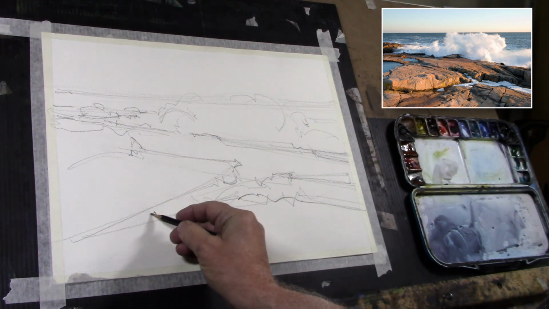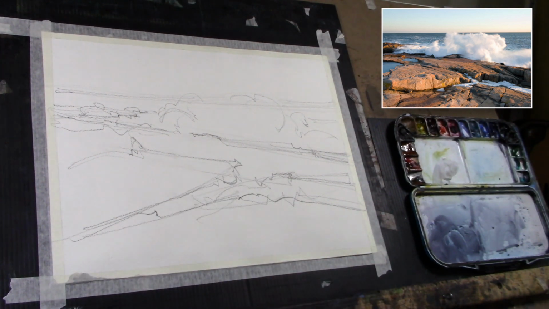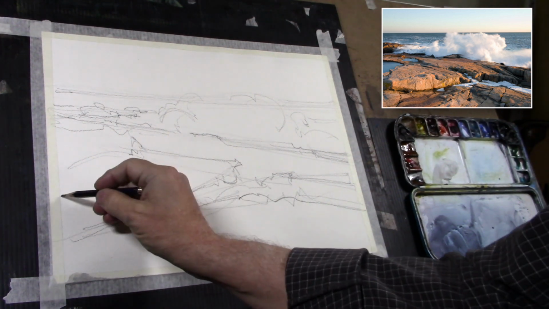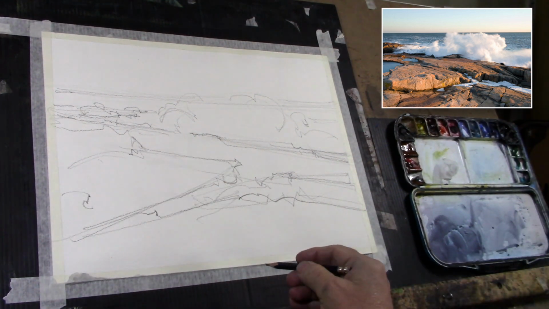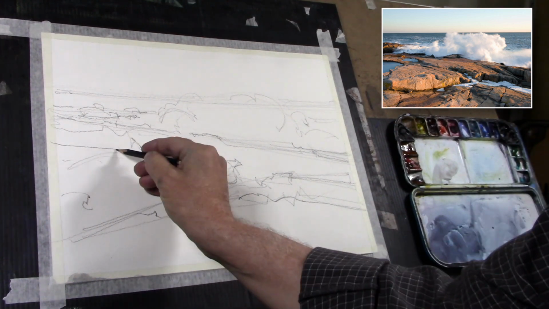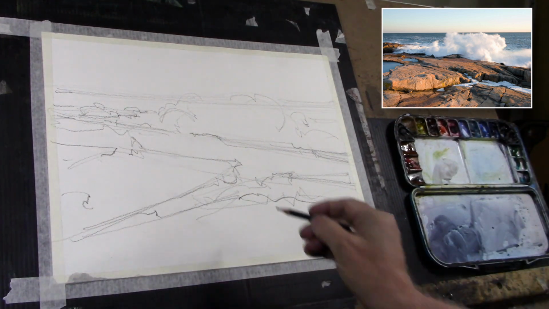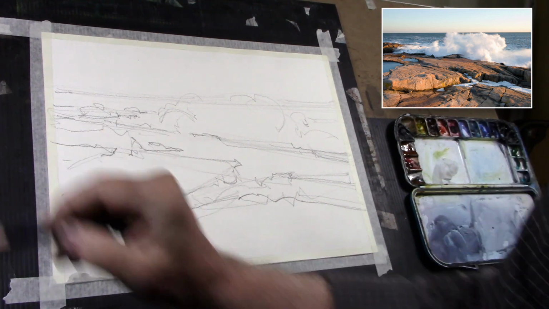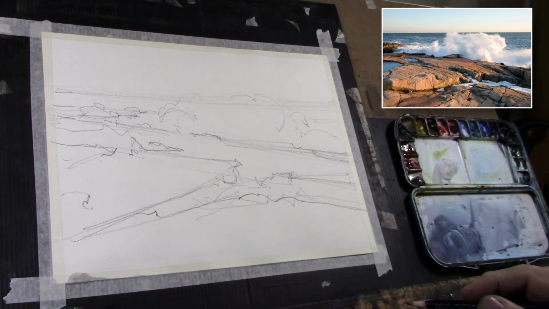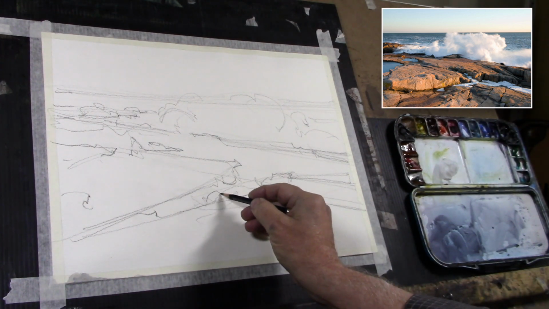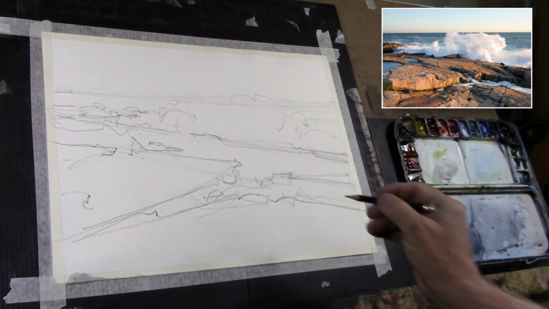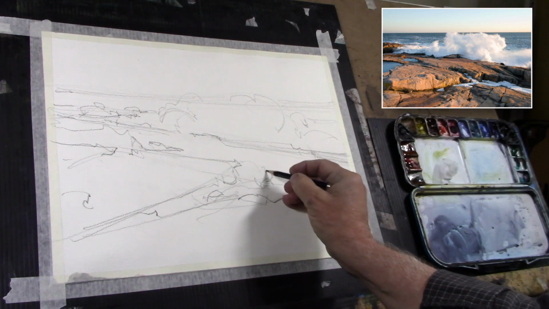I'm painting this almost as much for the rocks as I am the waves, because I just love the formations, the cracks, the little ins and outs. We have another sort of pool back here. Another pool through here of foam or water. We can't be really sure. In any case, it tells us that the sea is very active.